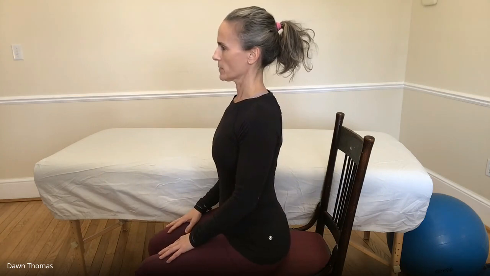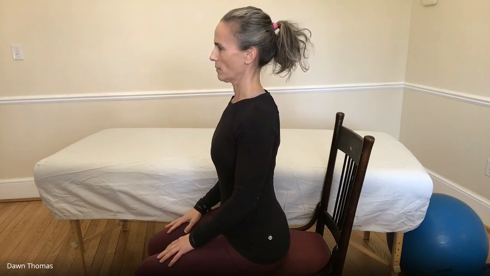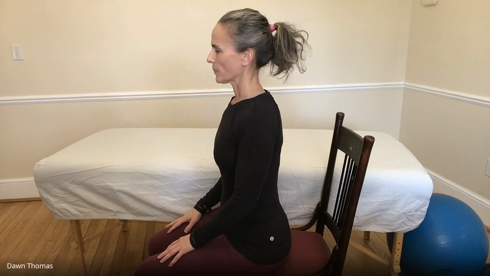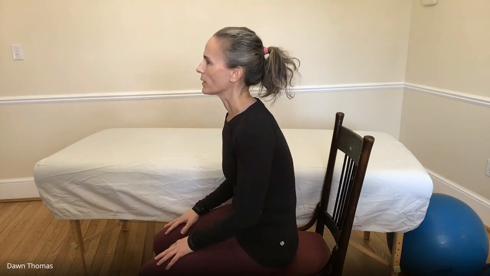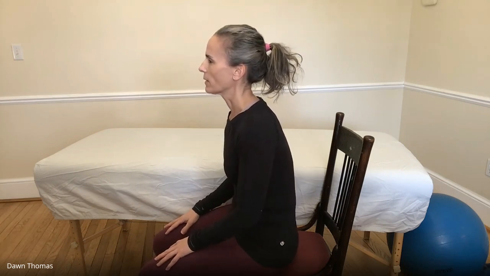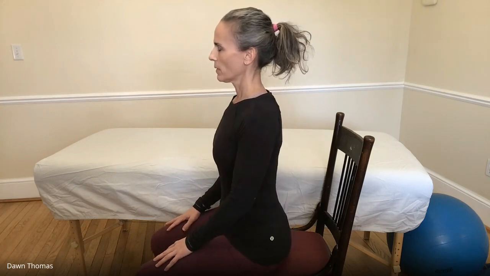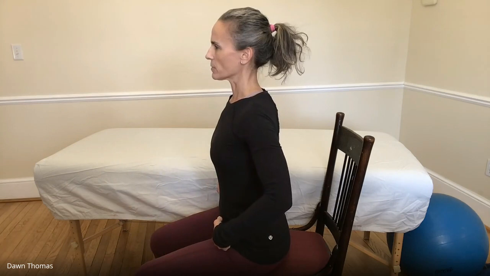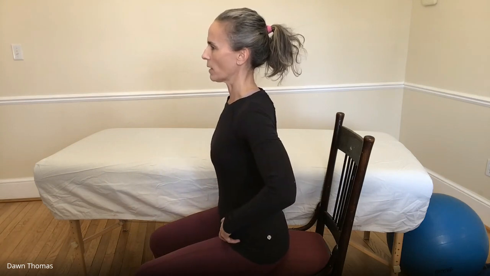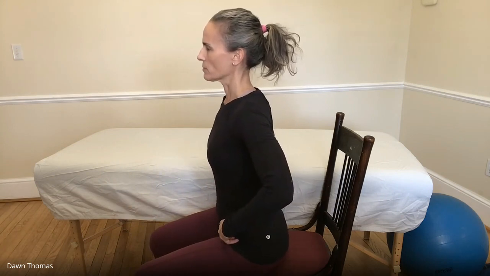And then look what happens to my chin. My chin then falls into place. Now, as I do that, I want to think vertically lengthen. Back of neck goes up. And then look what happens to my pelvis. My pelvis naturally wants to rise up a little bit this way.